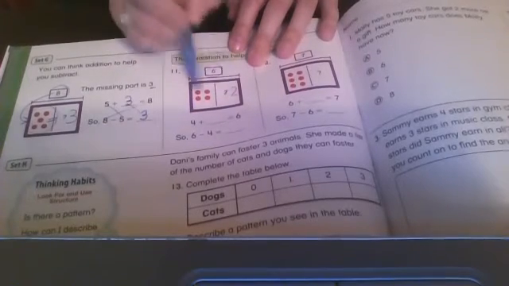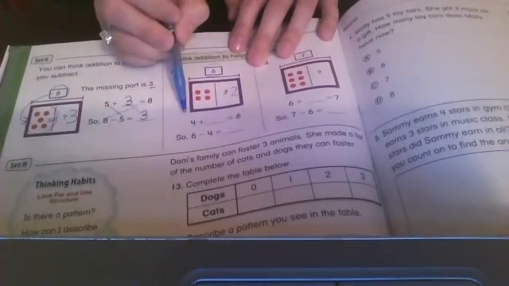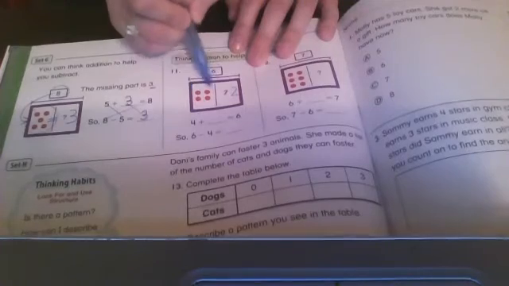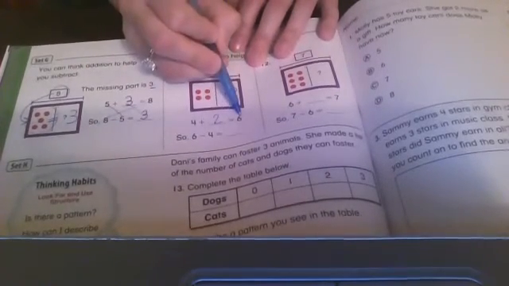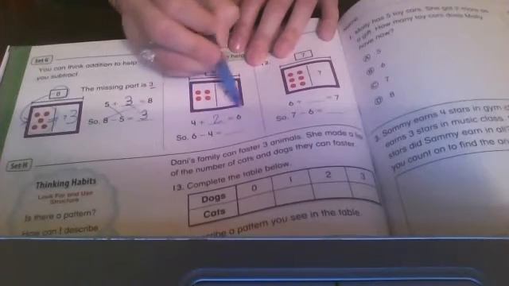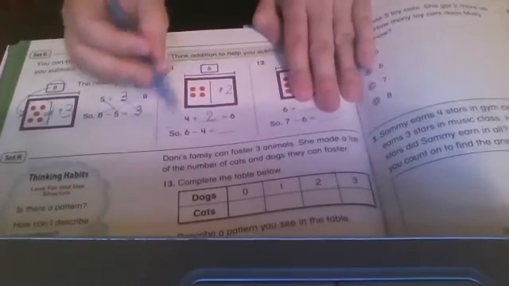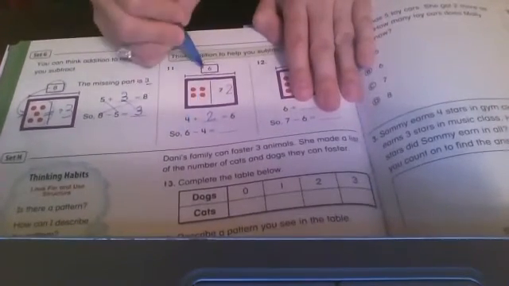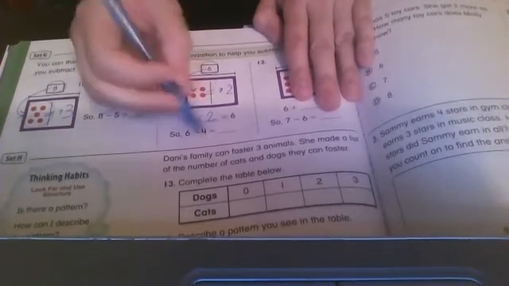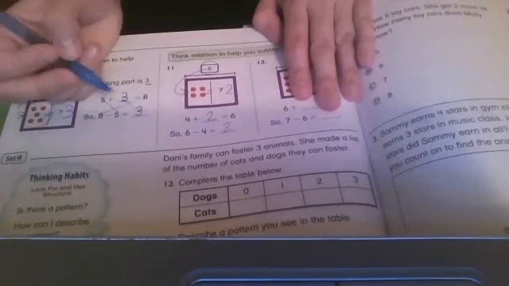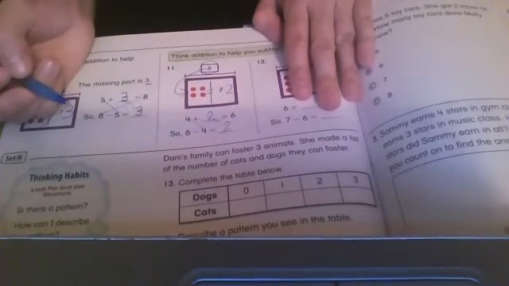All right, now I have the information that I need to complete my equations. 4 plus 2 equals a sum of 6. And if I know that, then I also know the related fact, which is 6 take away 4, right? 6 take away 4 is going to equal 2. Yep. It's all related. Okay, good job. So let's go ahead and look at number 12.